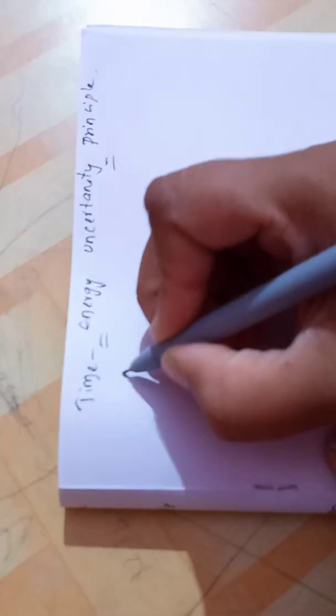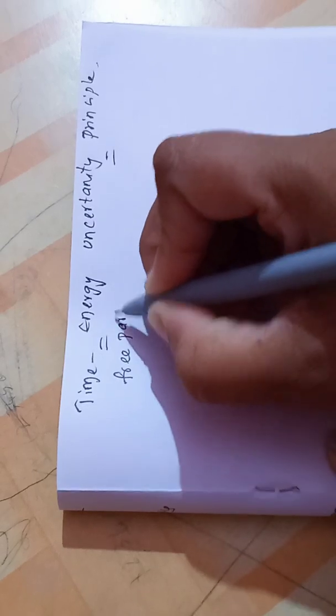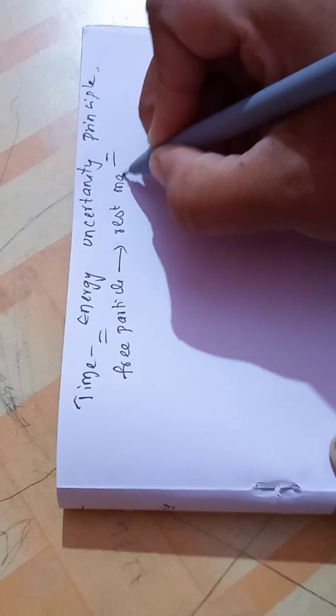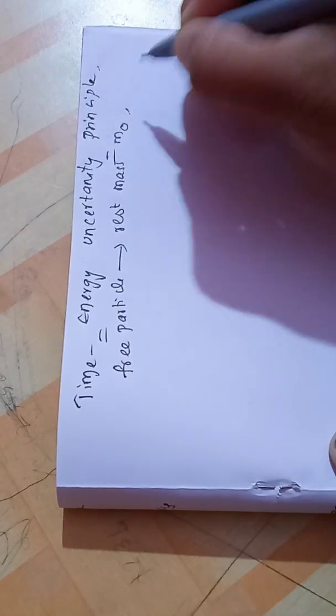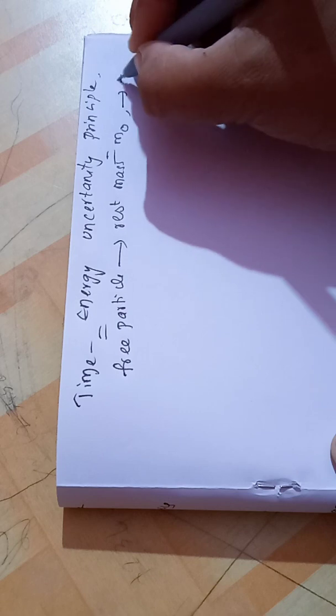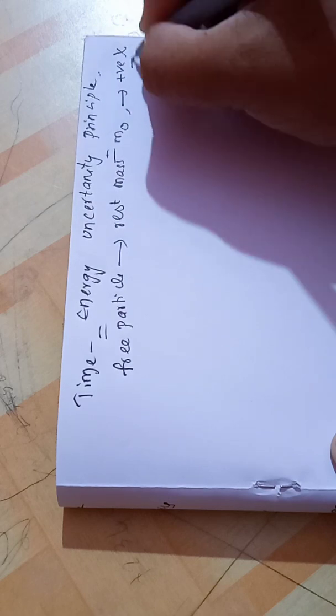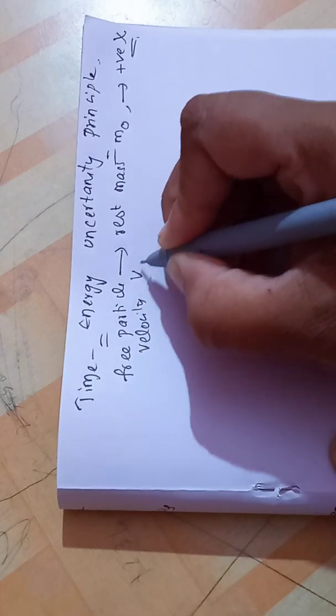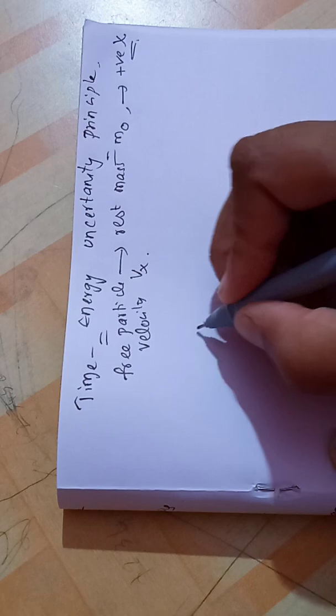Good morning all. In today's topic, let us discuss the time energy uncertainty principle. Now, consider a case of a free particle. Let the rest mass of the particle be m0. Let us think that it is moving in the positive x direction with velocity Vx. Then what will we write?